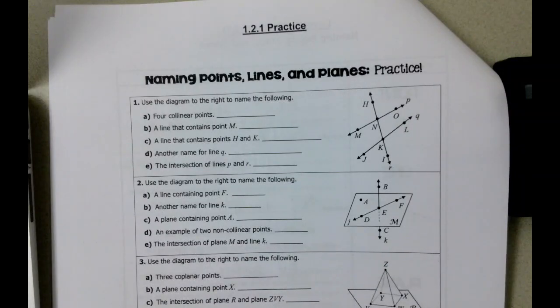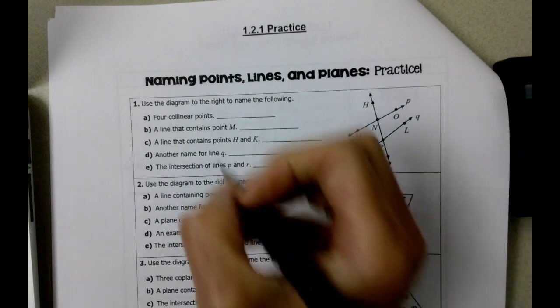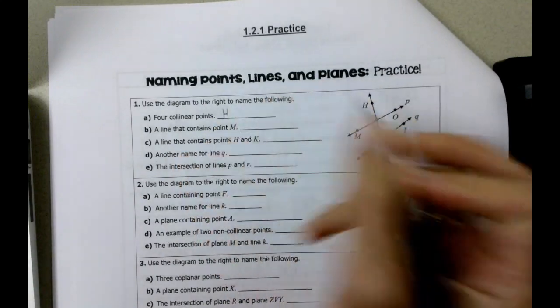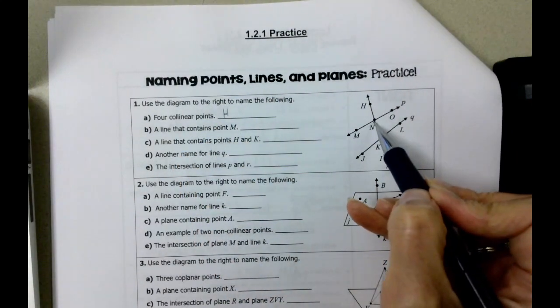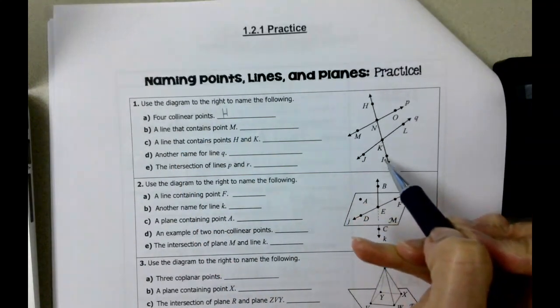Use the diagram to the right to name the following. 4 collinear points. Well, they all have to be points on the same line. So H, N, K, and I.